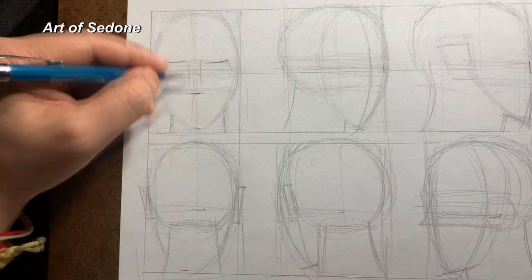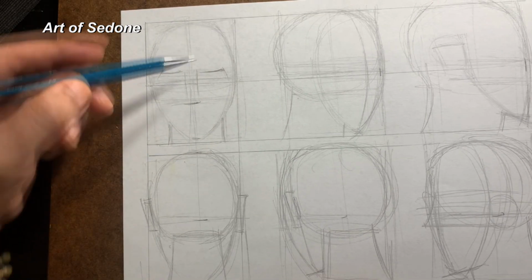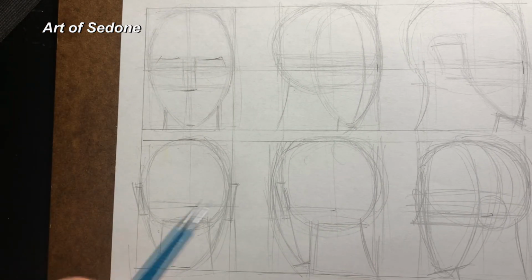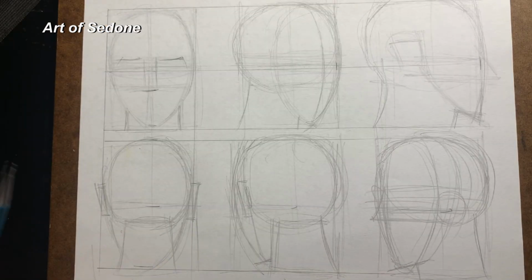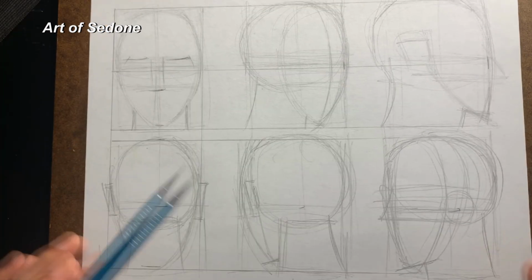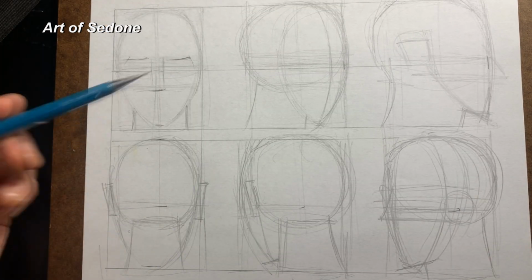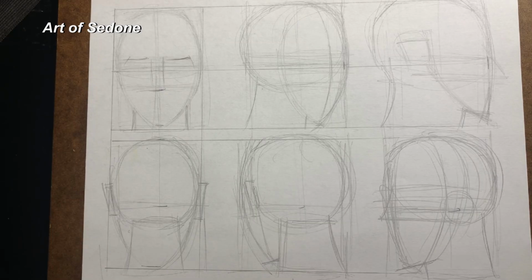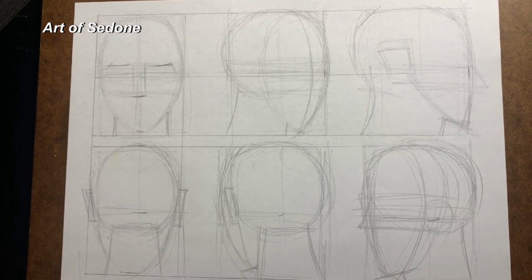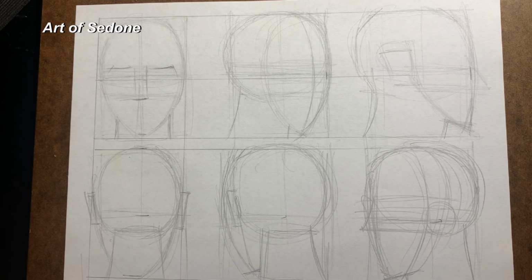This is going into the different forms of the face, so maybe tomorrow will be the different forms. But again, the idea is to keep it generic enough so that you can adjust it and not make it look too much like a specific character. Let me know if you have any questions, and hopefully this was helpful.